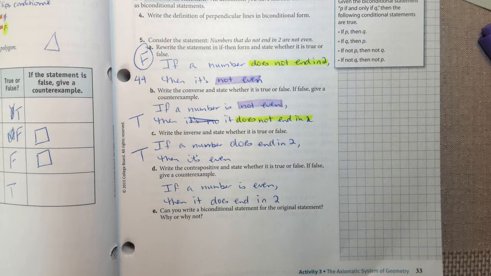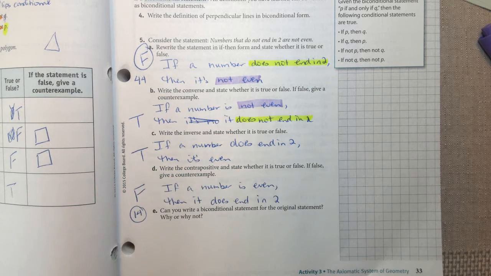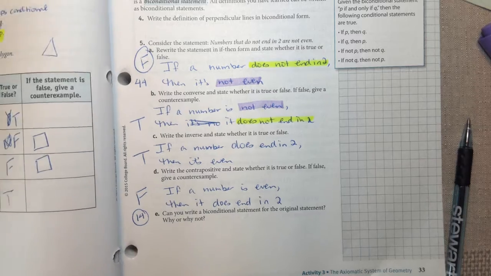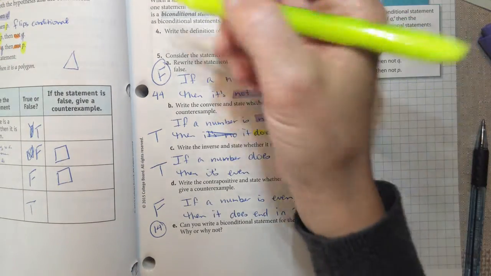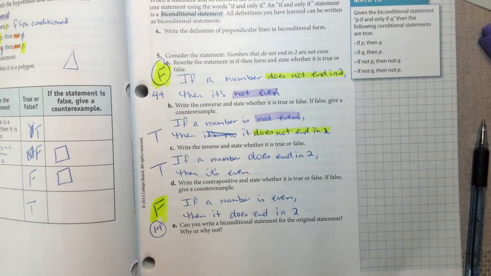Is that always true? Nope. The number 14, it is even. It does not end in a 2. Okay, there's a pattern here. This pattern, the truth statement of the original matches the truth statement of the contrapositive.